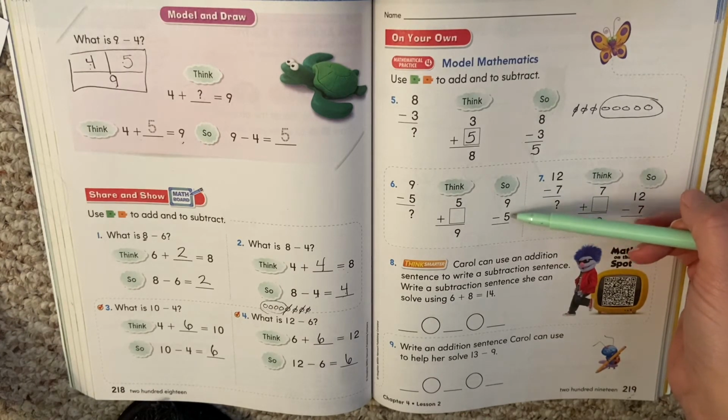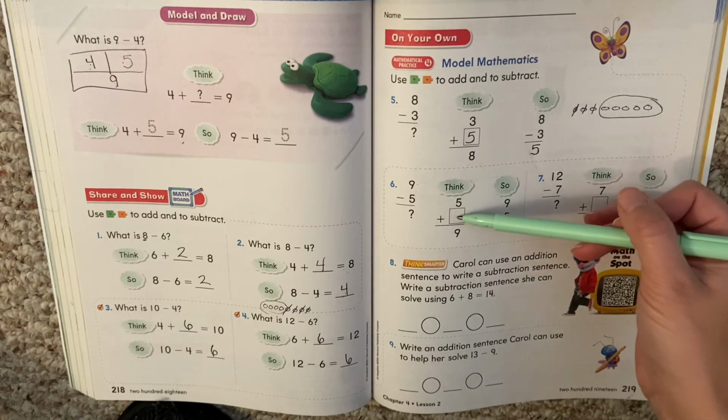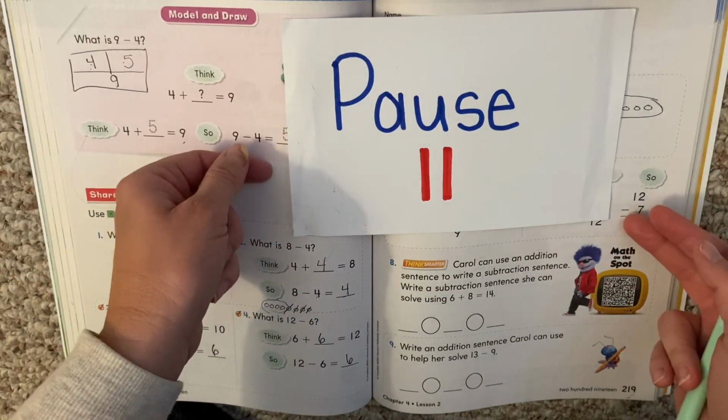So I want you to solve this, whether it's drawing a picture or using your number line, and then see if you can figure out what was that missing number. Pause it and hit play when you're ready.